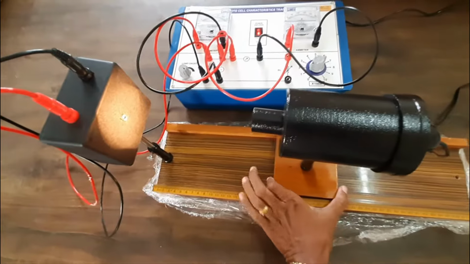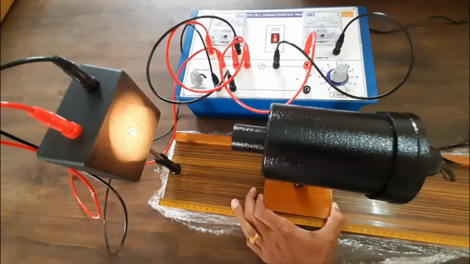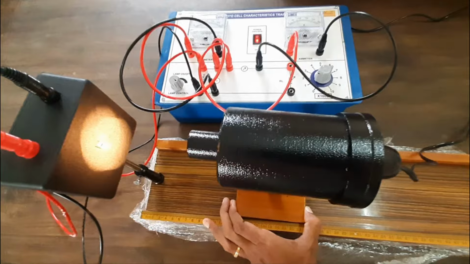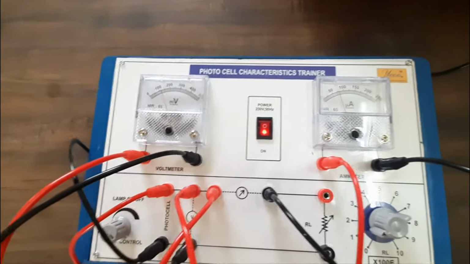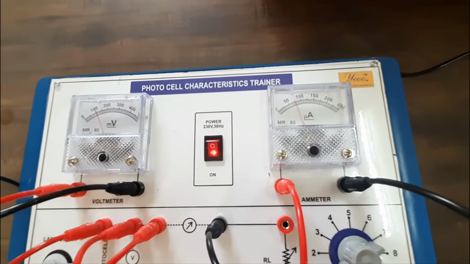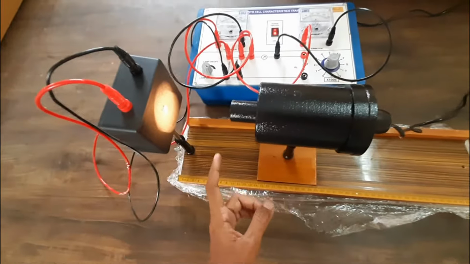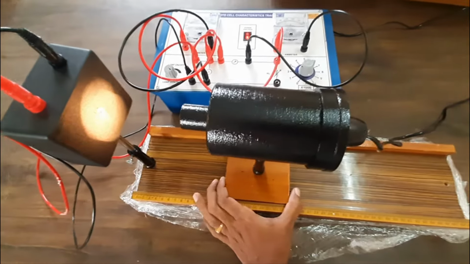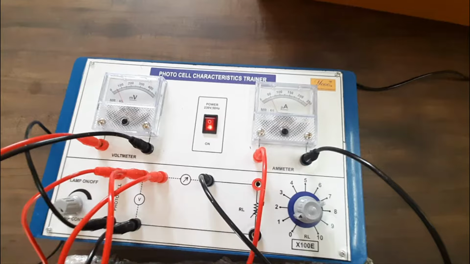If we decrease the distance further, we can observe a rise in the voltmeter and ammeter readings. You can see voltage is near 100 millivolt and the current is about 75 microampere. As distance reduces, current increases and the corresponding voltage also. As the distance between the photocell and the source increases, current reduces and also the corresponding voltage.